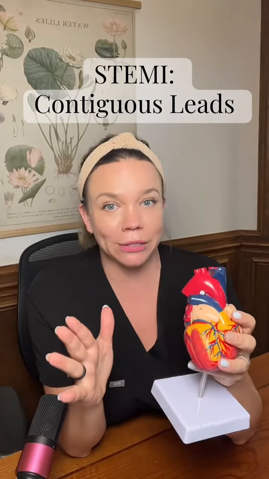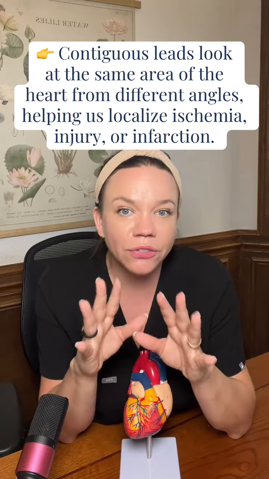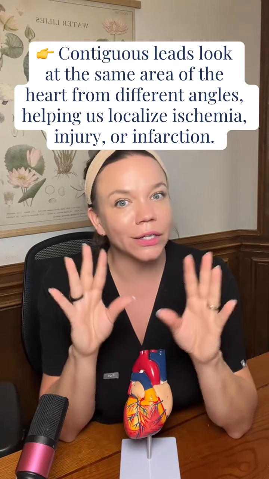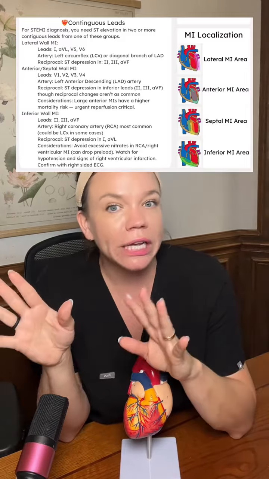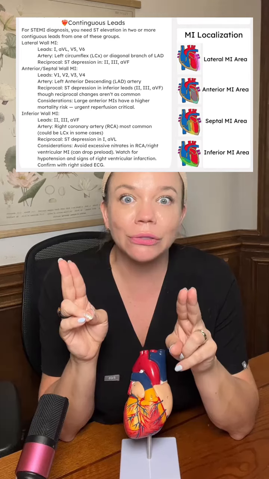To call a STEMI or not to call a STEMI, that is the question. If your patient is having a STEMI, you're going to need to see that in two contiguous leads. We have to start to memorize what leads look at what area of the heart so that we can know if we see an elevation in two of these leads, then we are concerned, super concerned.